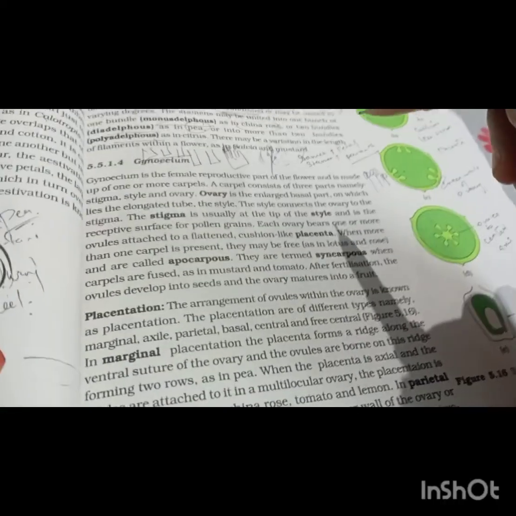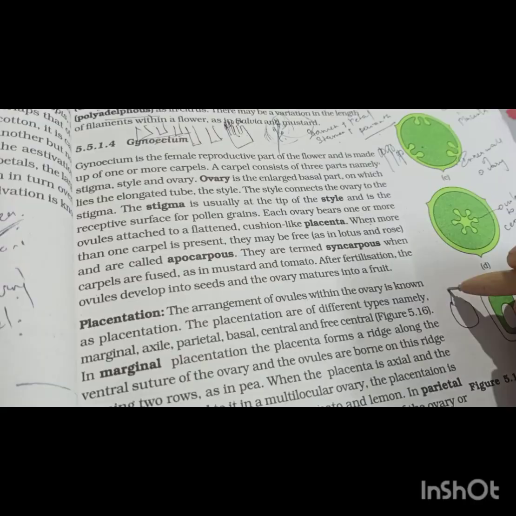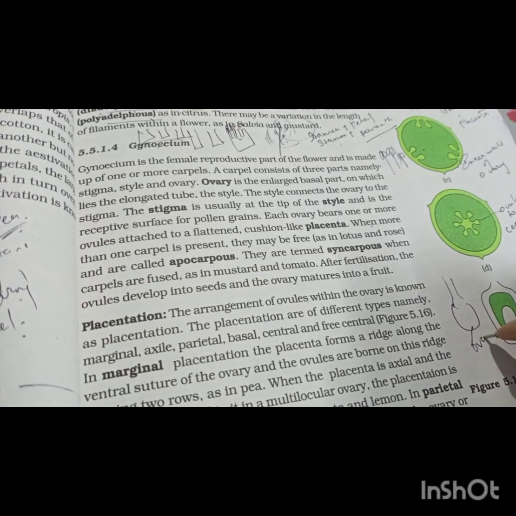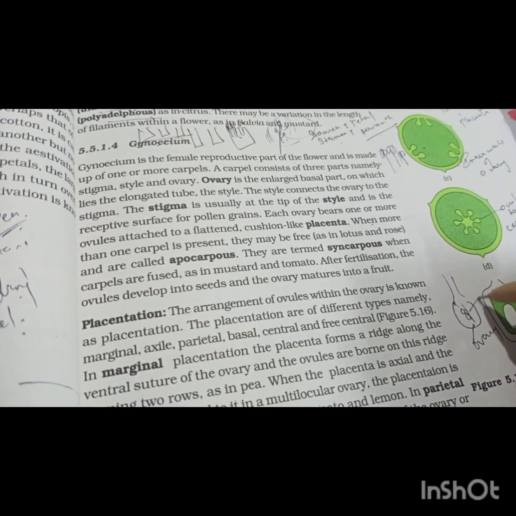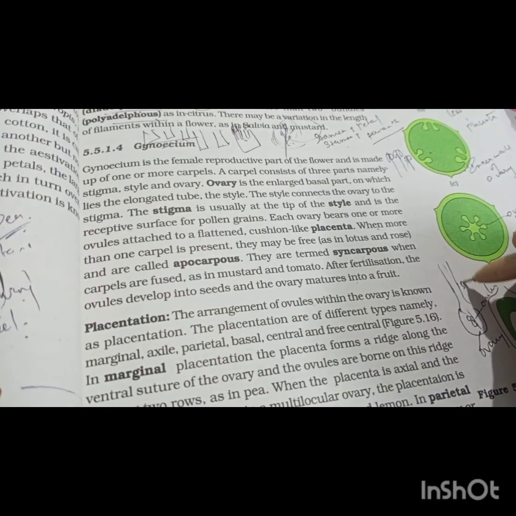The next part is the gynoecium, which is the female reproductive part. It actually contains three parts. The bottom part is the ovary. Inside the ovary you can see the ovules. The long tube-like structure is actually the style.